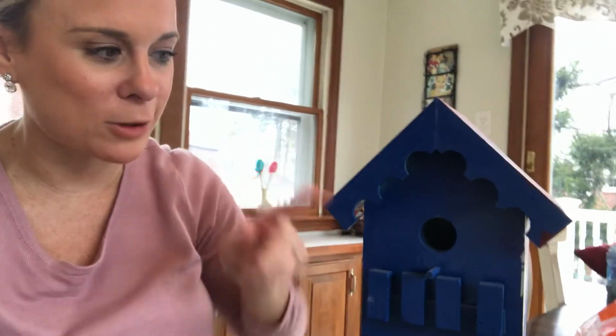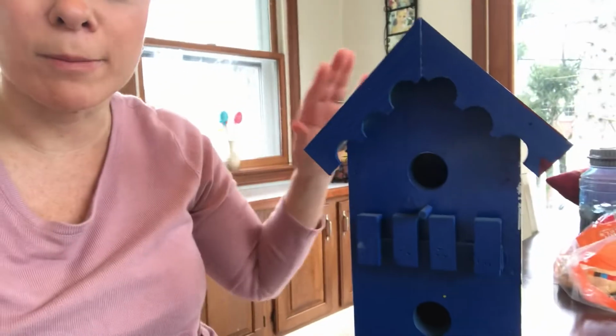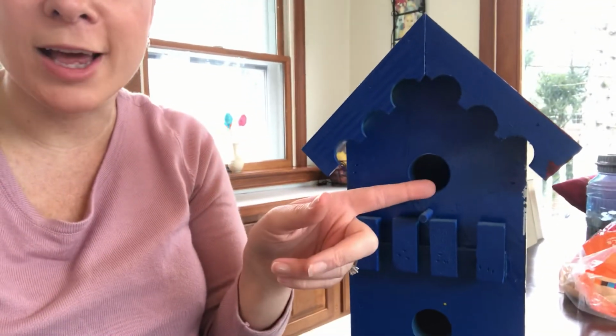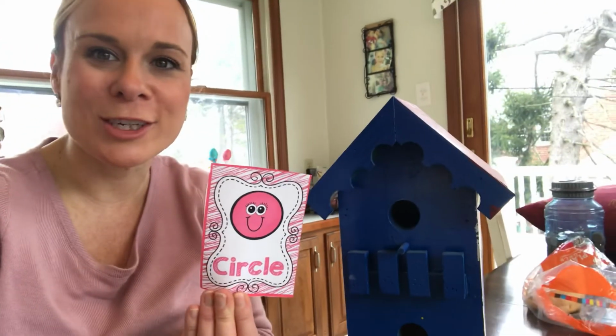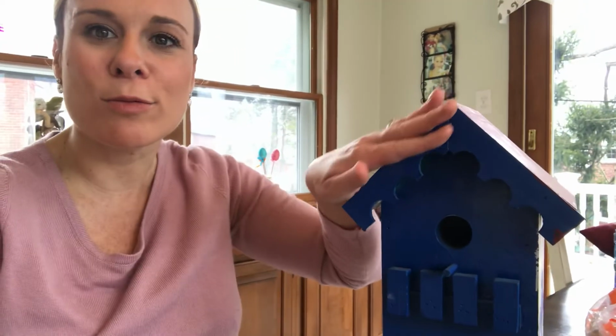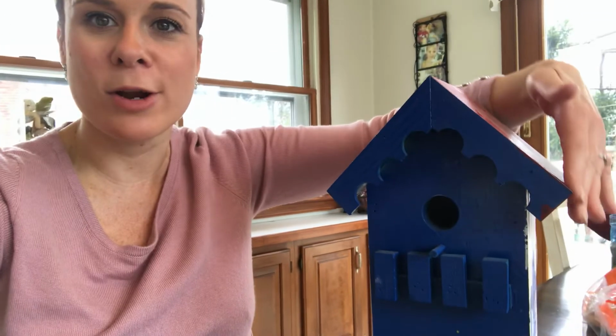So I wanted to try to review with you. This has a couple different shapes. So let's look at the little hole in the birdhouse here. What shape is this? This is Susie the circle. Good job, guys. How about let's look at the roof of this house. What do you guys think?